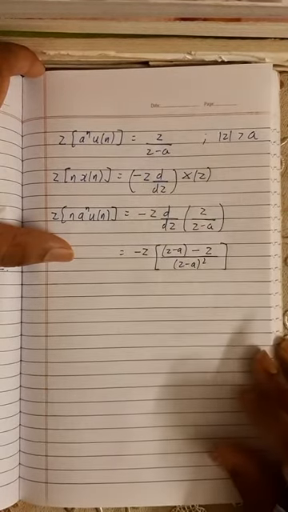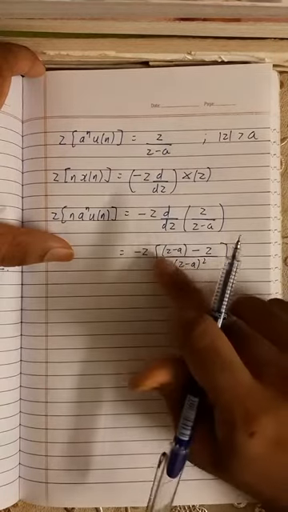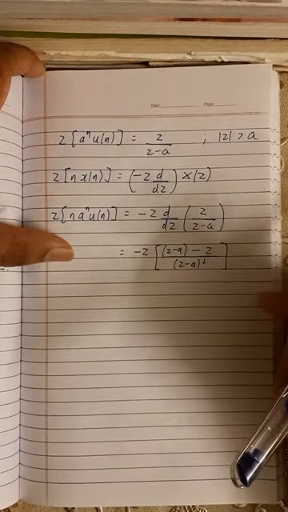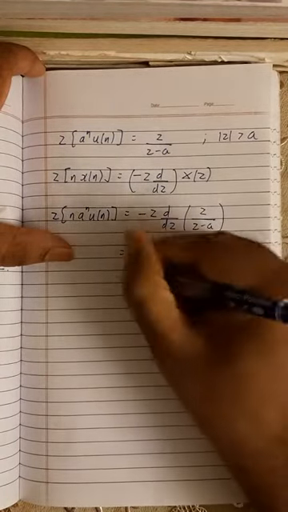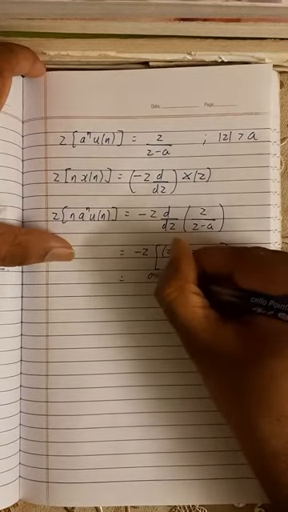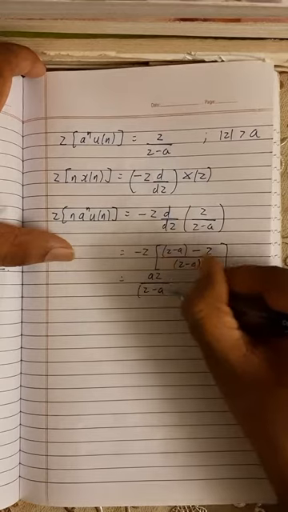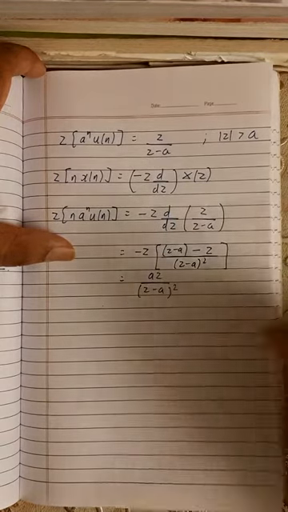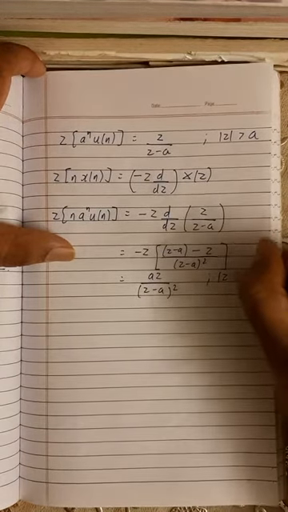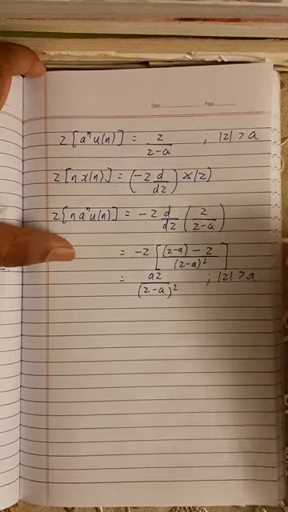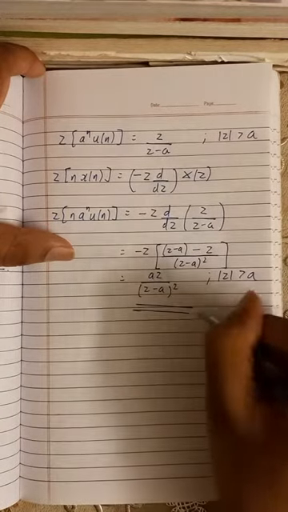That's the equation we are going to apply. Here this z and this z will get cancelled, very good, and this minus becomes plus, so this becomes a z by z minus a the whole square. Okay, and there is no change in the ROC. ROC is that magnitude of z is greater than a.